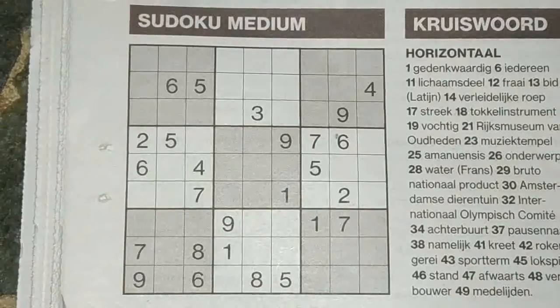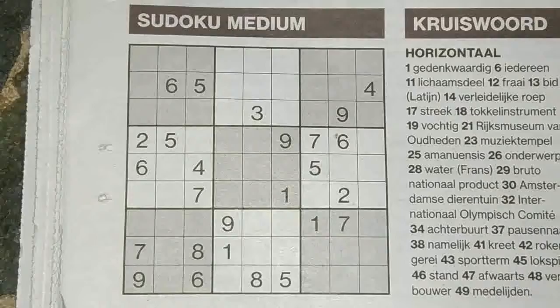Today on Monday, December the 30th, we have only one Sudoku, a medium Sudoku, so let's get started.